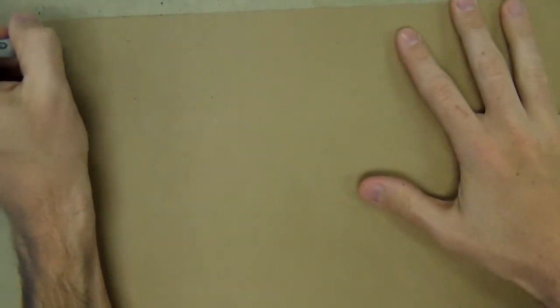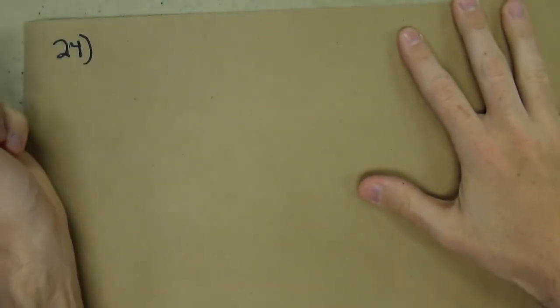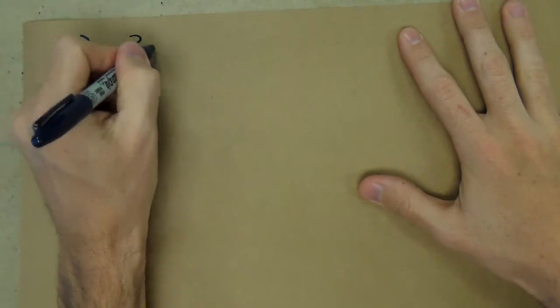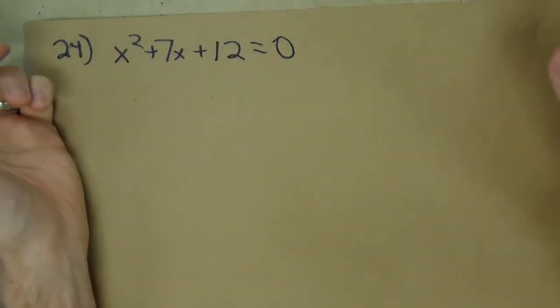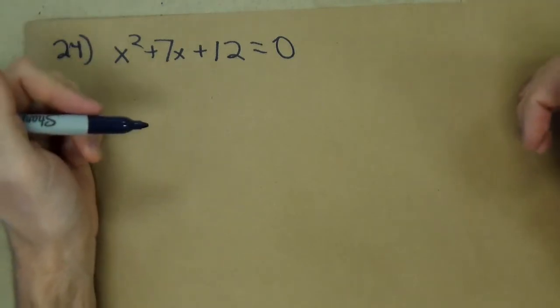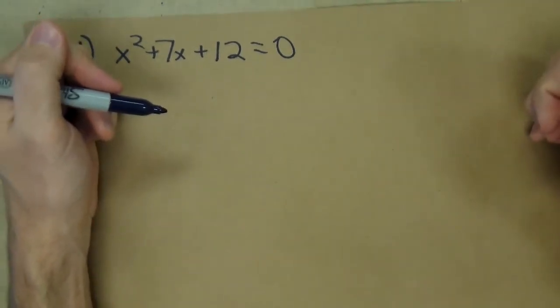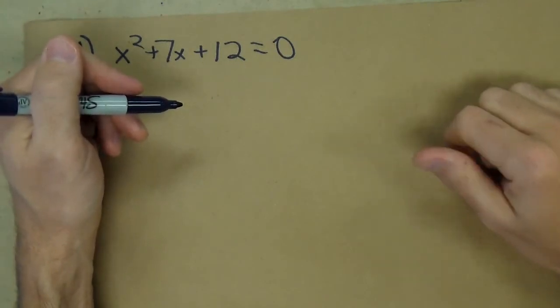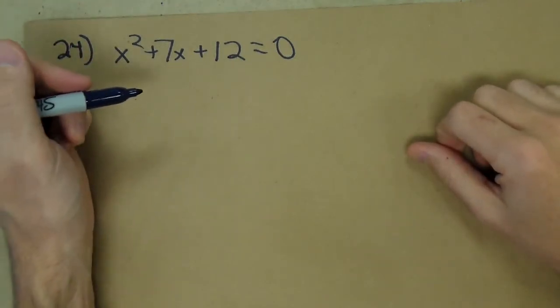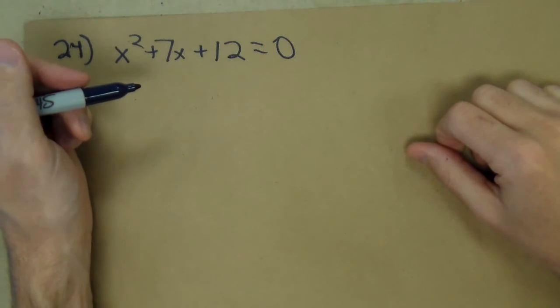Now for number 24, we have x squared plus 7x plus 12 equals 0. So now I'm going to look at some of my factoring strategies. Now as I go through these, I could use quadratic formula if it doesn't factor nicely. If some of the factoring doesn't work for you, by all means, use quadratic formula. It will get you there, but some of these processes are a little bit quicker.